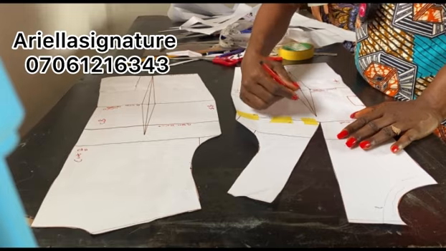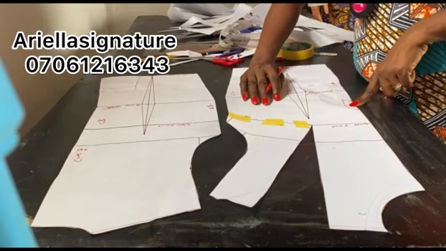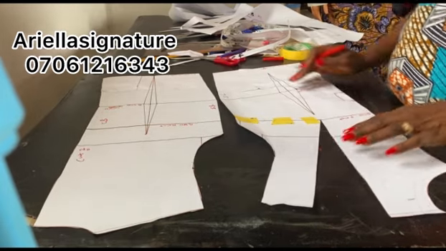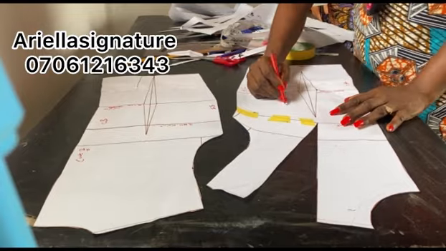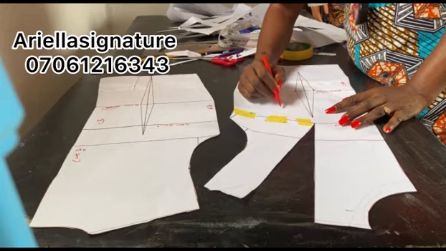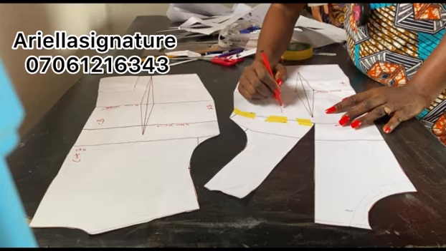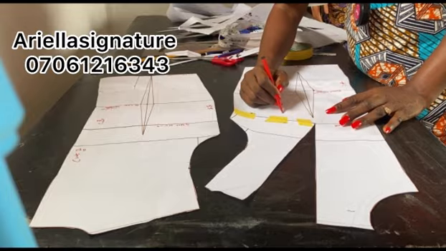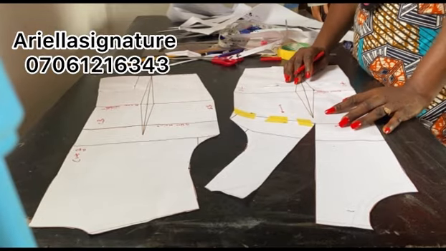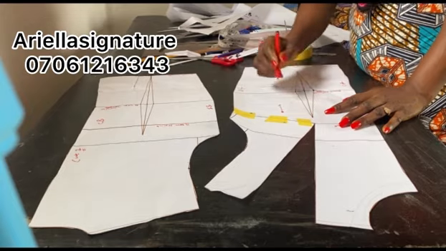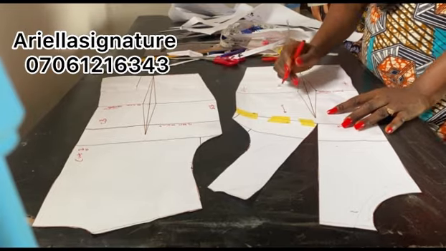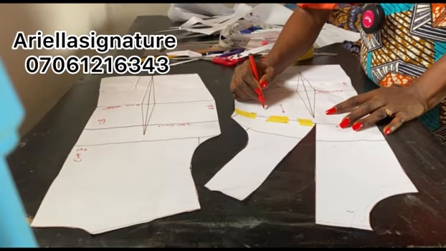So this one, if you come across this cut on fold. If you come across this, this is if you are asked to cut straight. You see, cut straight. This is cut on bias.